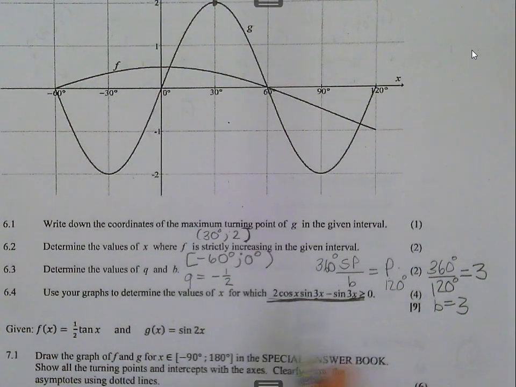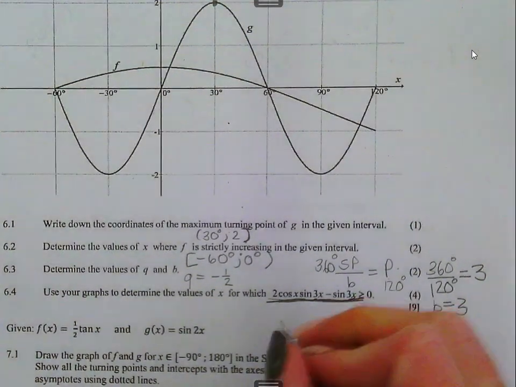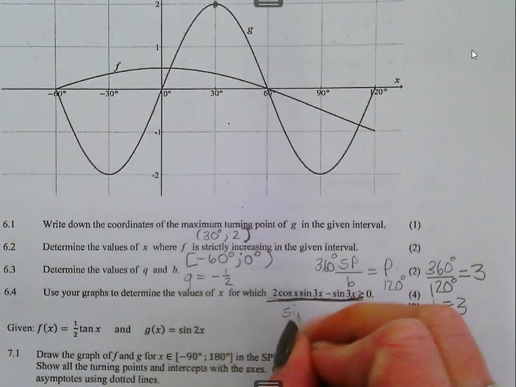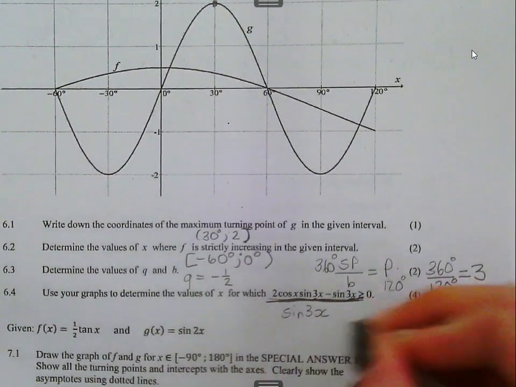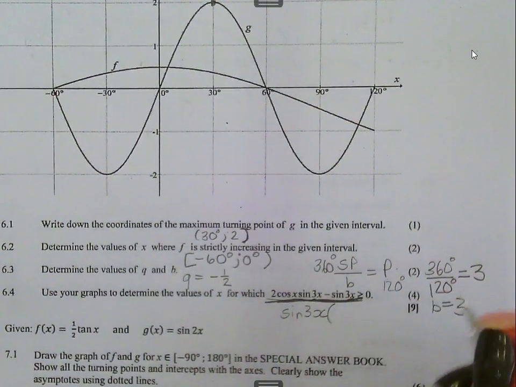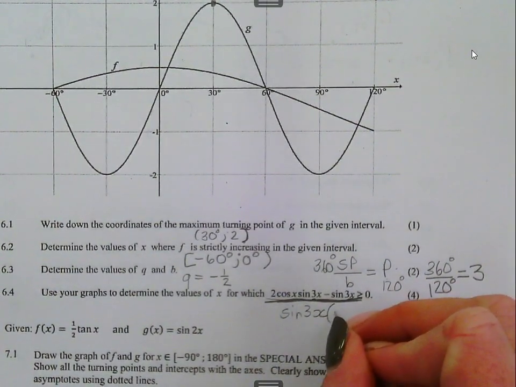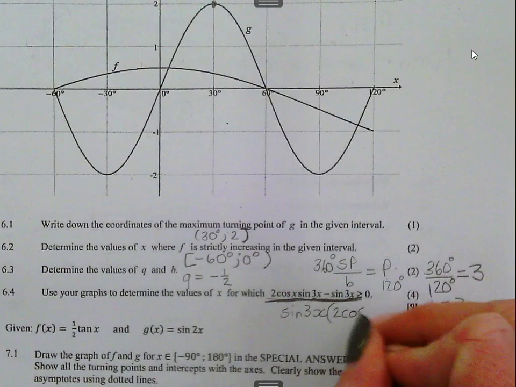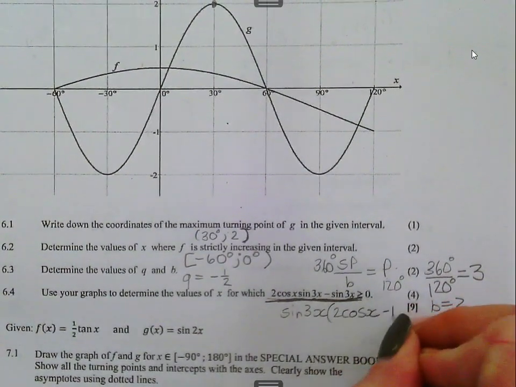So I need to do something to that. Now, do you see something that I can do in that graph? Factorize. I can take out a sin 3x. And then what would remain is 2 cos x minus 1.